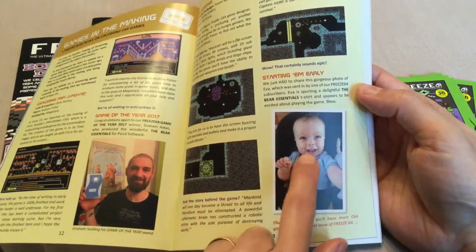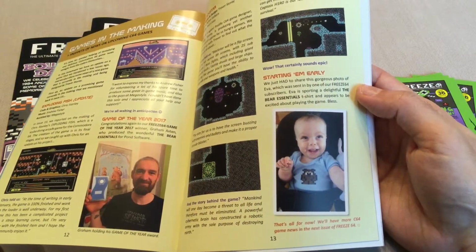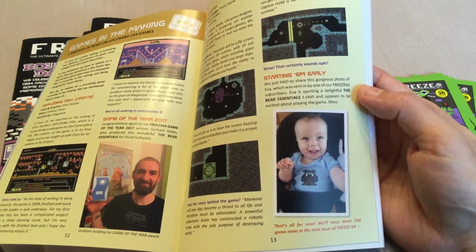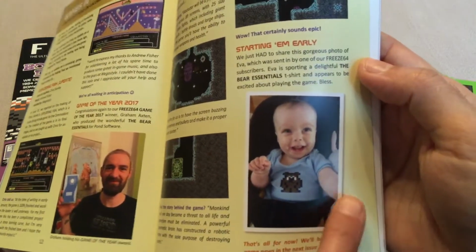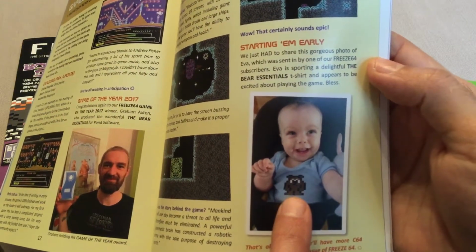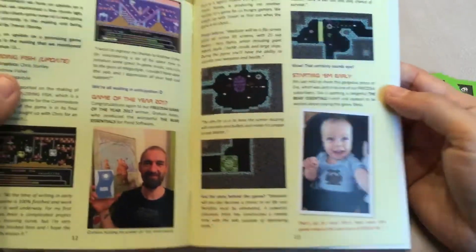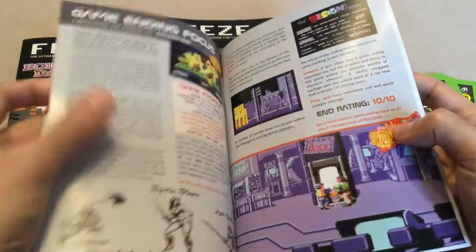And then we have this delightful photograph of Eva, who is actually one of my subscribers. It's his daughter, and if you can see, she's actually wearing a Bare Essentials t-shirt, so I thought I'd include that in there as well. It's quite sweet, a very pretty little girl.